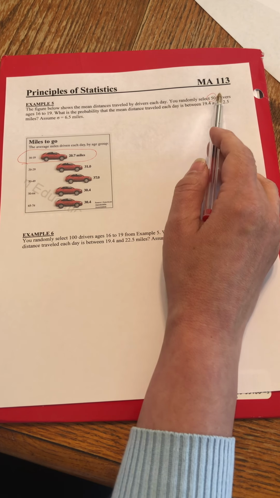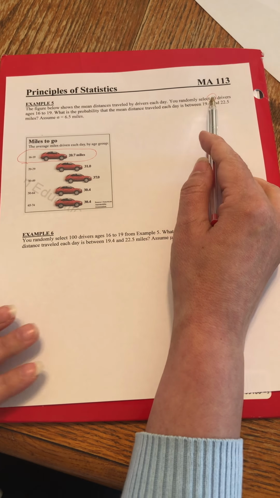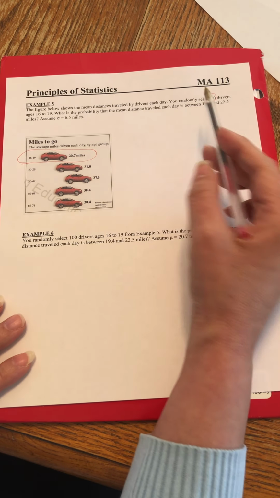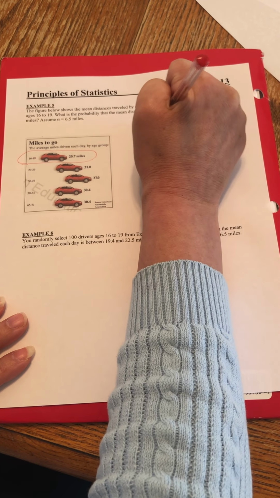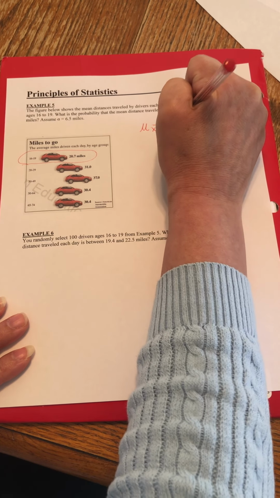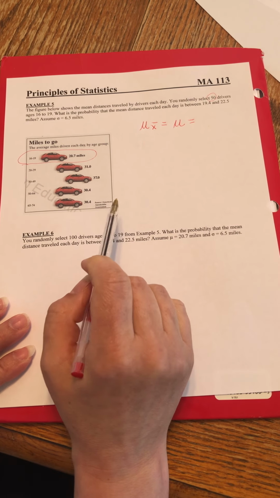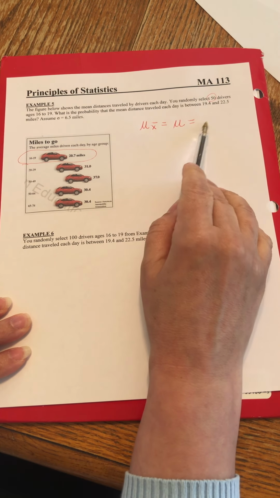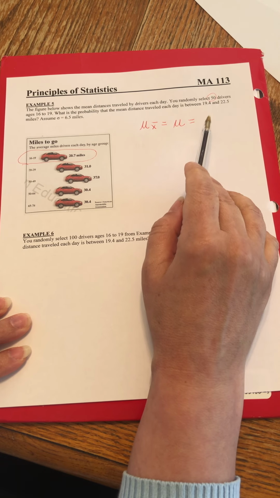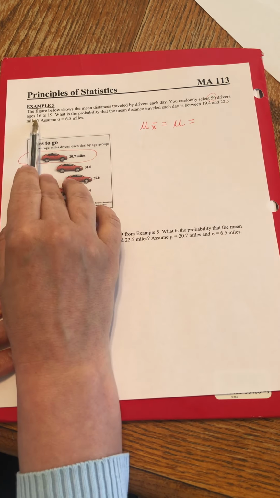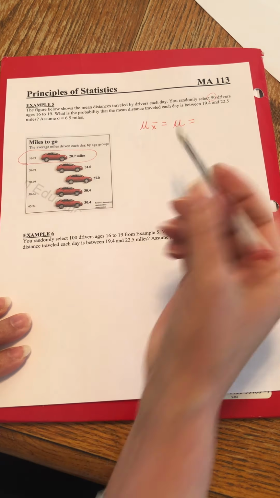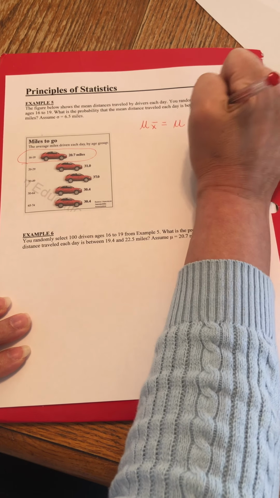All right, so I'm not finding the probability of one, I'm finding the probability of a group of 50 drivers. So the first thing I need to do is find the mean of the group, which is equal to the mean of the population, which is equal to the average number of miles driven by 16 to 19-year-olds, that is 20.7.